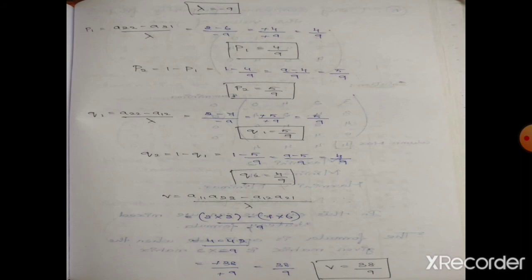Now we have to calculate the value of P1. P1 is equal to A22 minus A21 divided by lambda. That is equal to 2 minus 6 divided by minus 9. That is equal to minus 4 divided by minus 9. That is equal to 4 by 9. So P1 is equal to 4 by 9. The next, P2 is equal to 1 minus P1. So that is equal to 1 minus 4 by 9. So 9 is your LCM, so 9 minus 4 by 9, that is equal to 5 by 9. So P2 value will be 5 by 9.